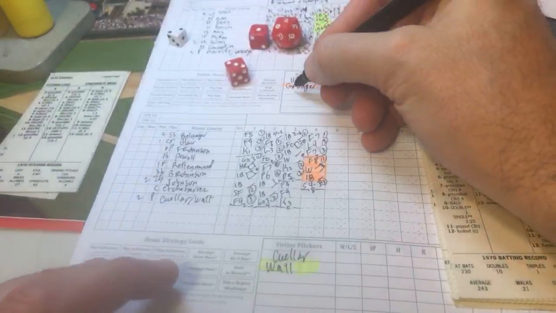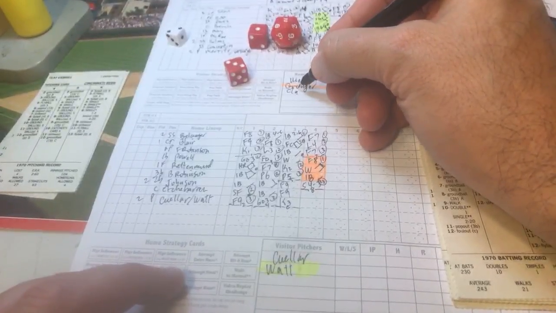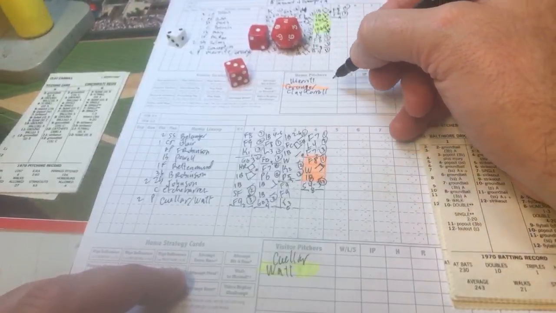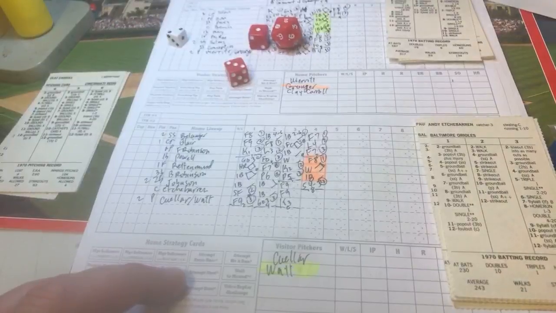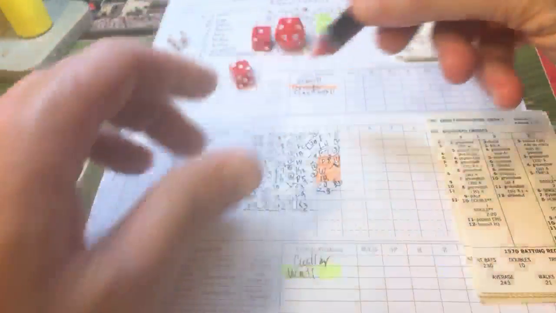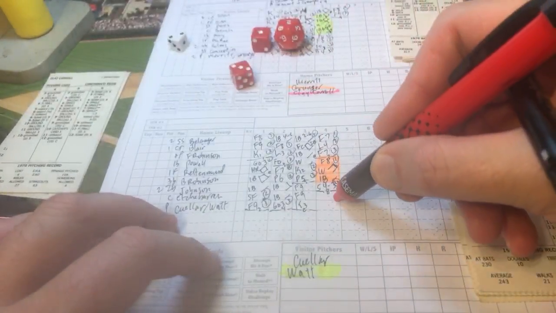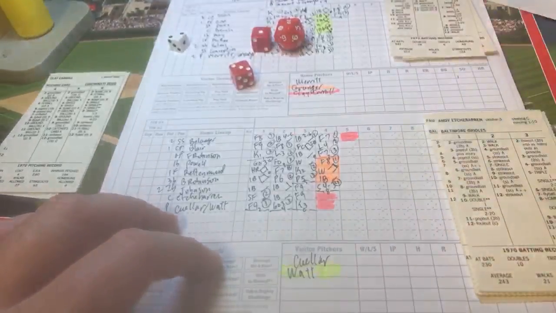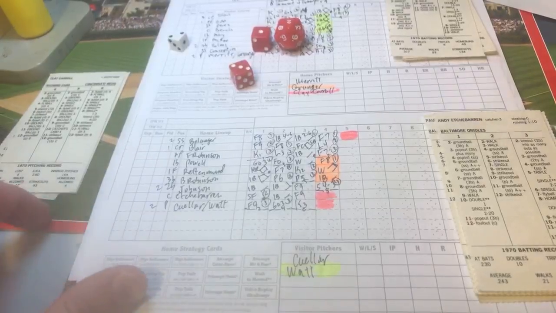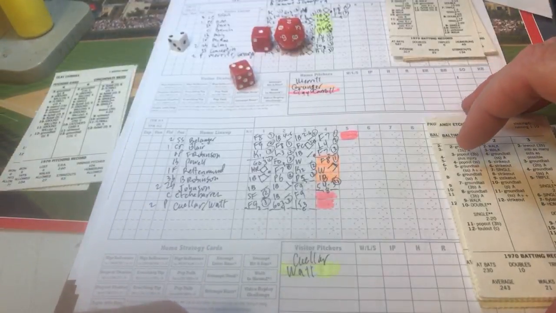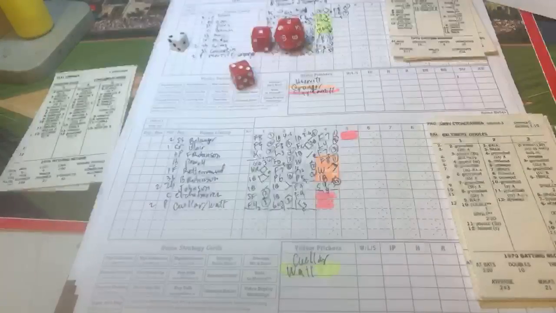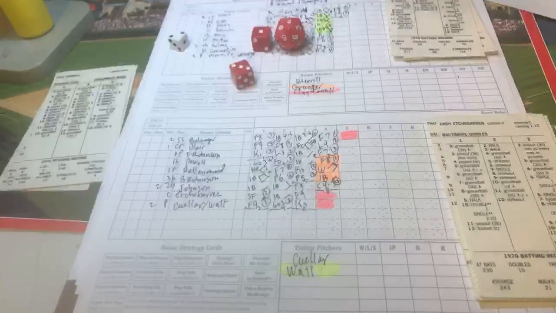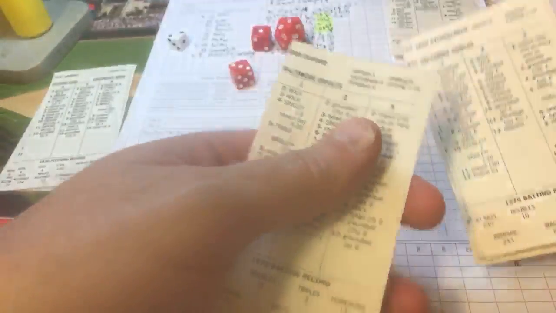Carroll's going to be the pitcher for the Reds. Clay Carroll for the Reds, pitching against Andy Echebarren. And it looks like on deck is Buford.